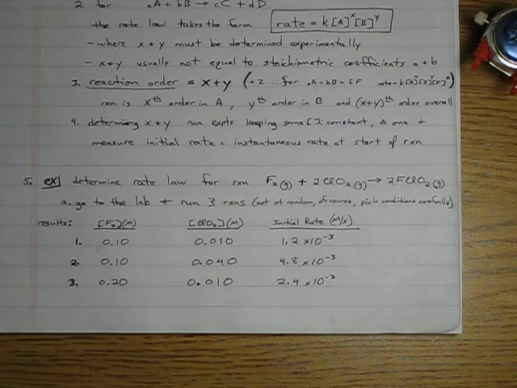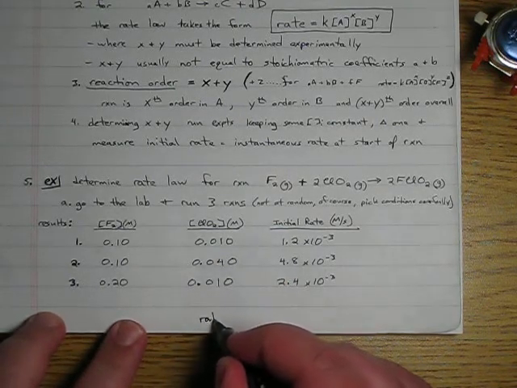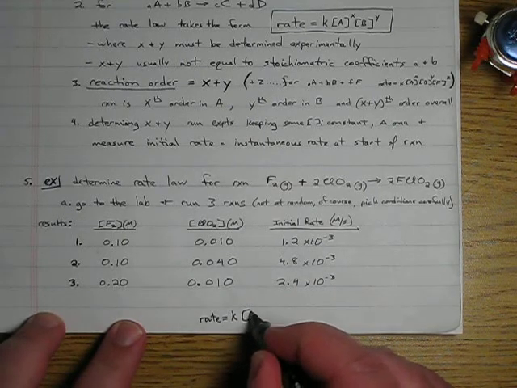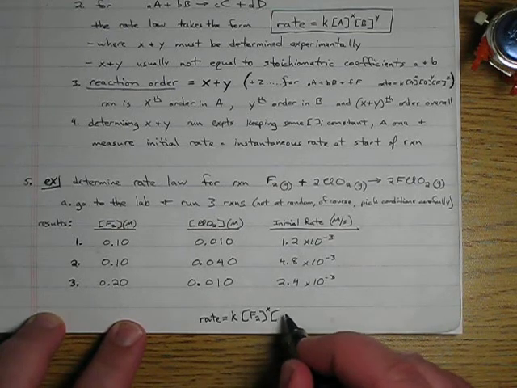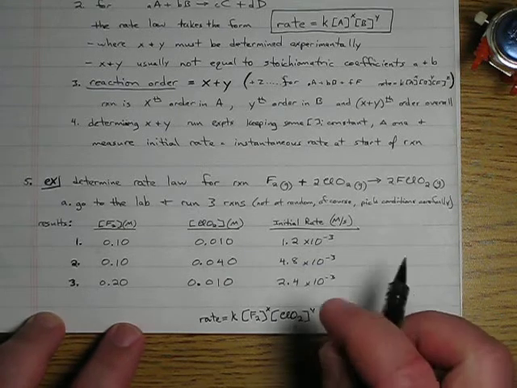Just by looking at the reaction, the form of the rate law is going to be rate equals K times the concentration of F2 to some power X times the concentration of ClO2 to some power Y.